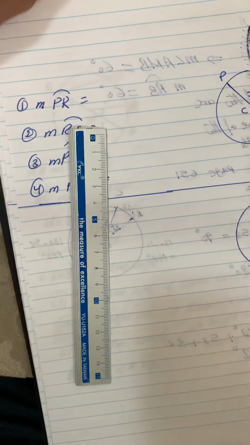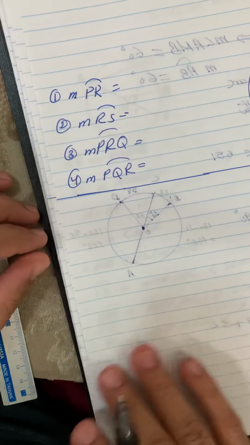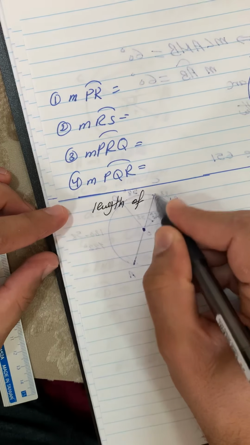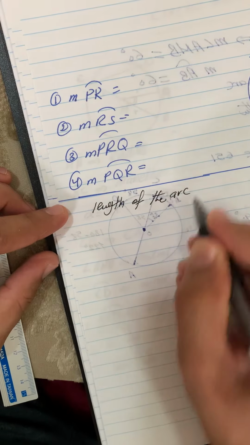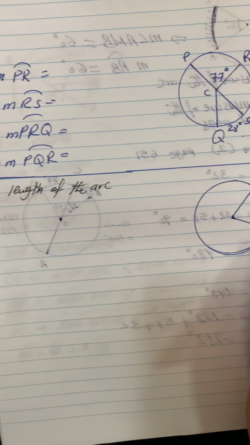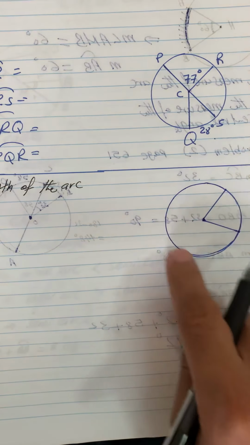Now, how to get the length of the arc? The length of the arc is a part of the length of the circle. It means part of the circumference.